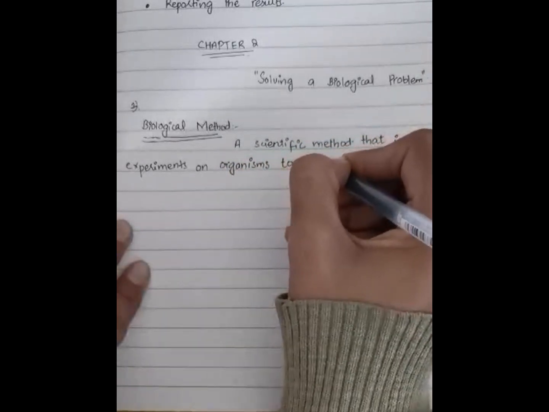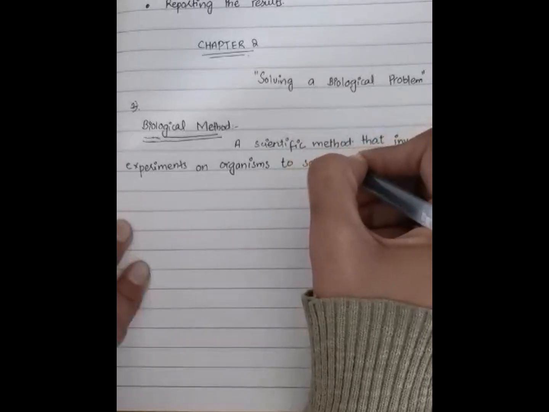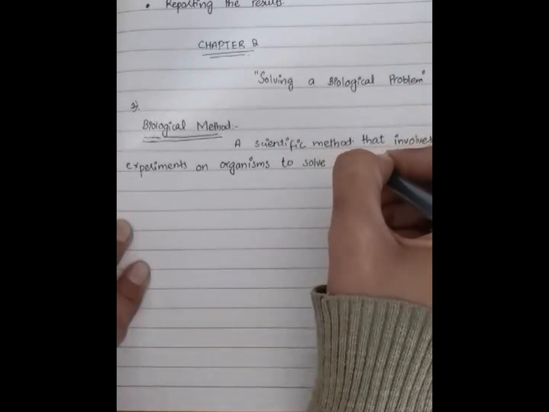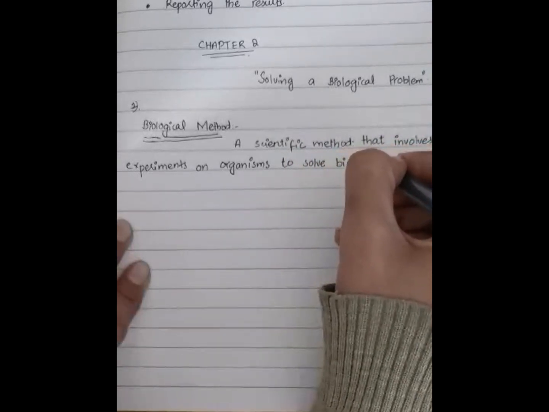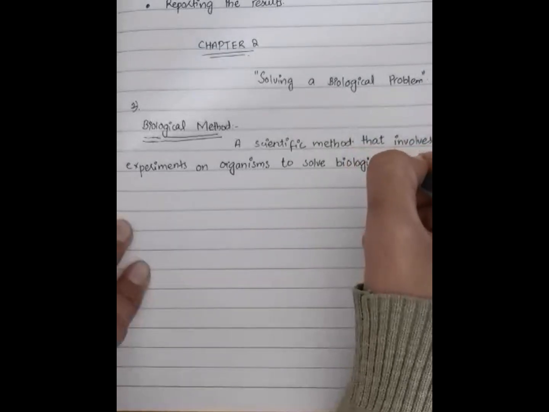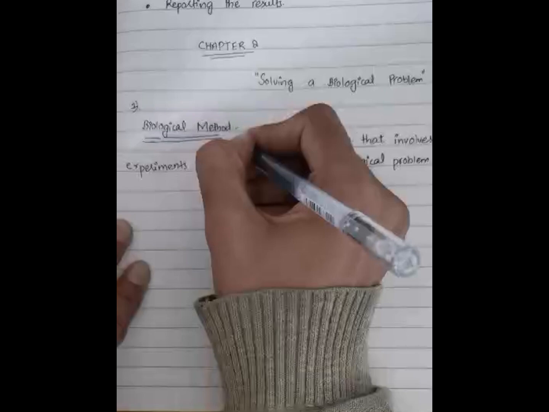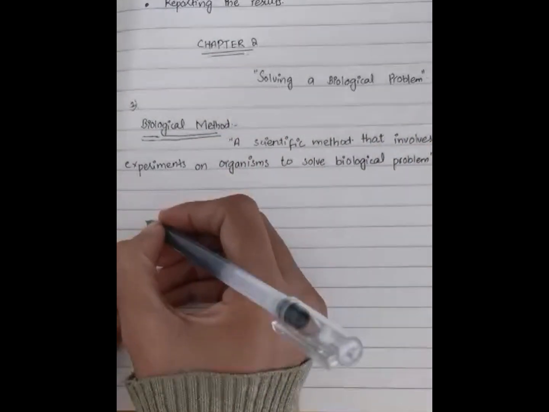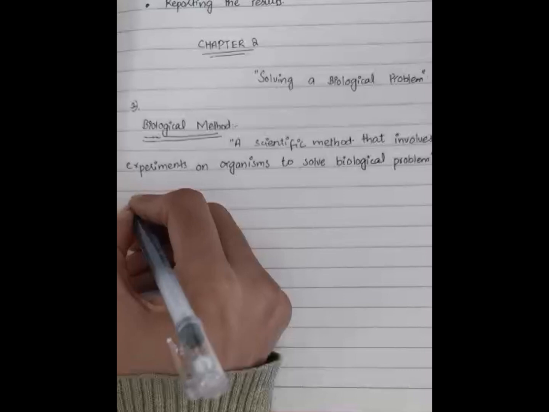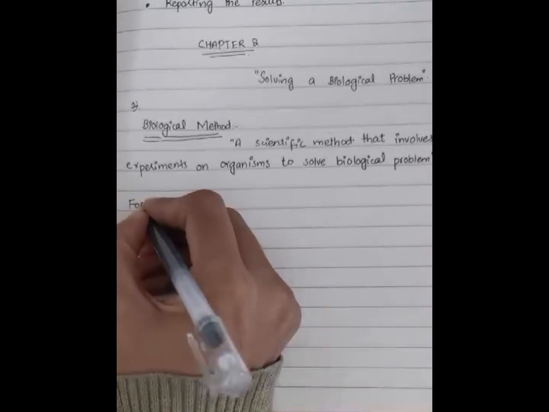So we define the biological method as a scientific method that involves experiments on organisms to solve biological problems.